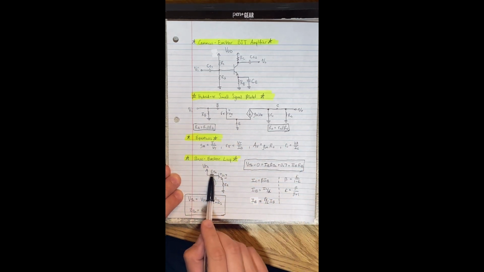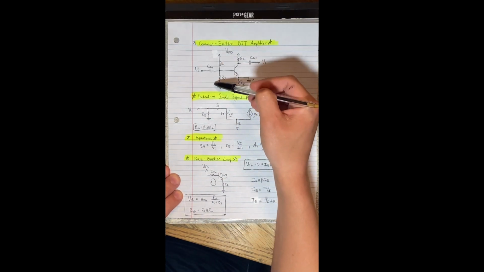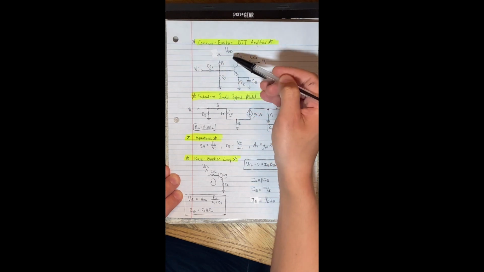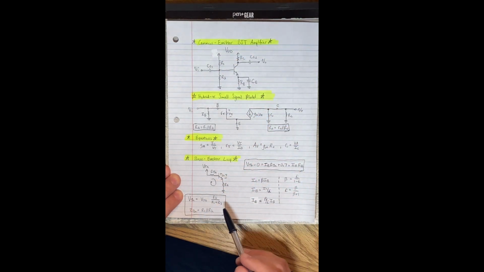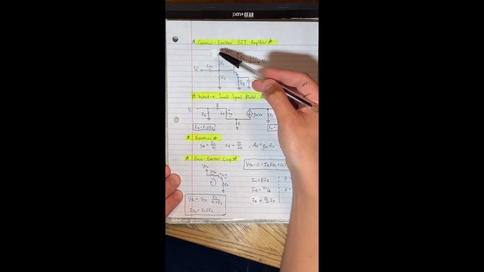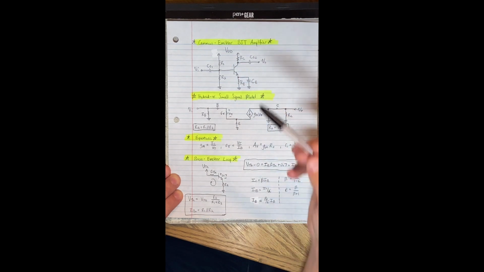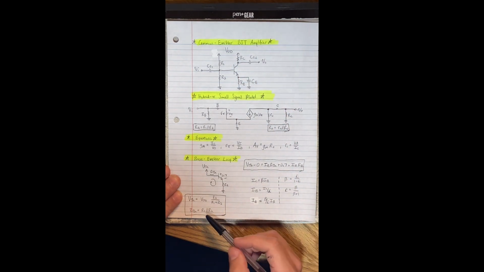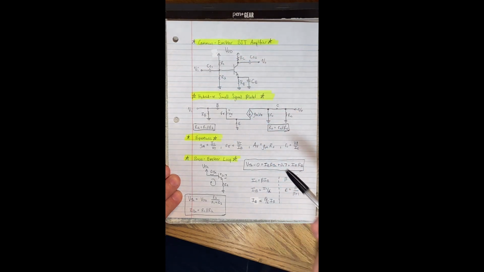This is V Thevenin and R Thevenin. It's used to represent the Thevenin equivalent circuit of this branch right here from VDD down to ground, including the R1 and the R2. V Thevenin is determined by the voltage divider that is formed by R1 and R2 with the power supply voltage. R Thevenin is determined by these two values in parallel.